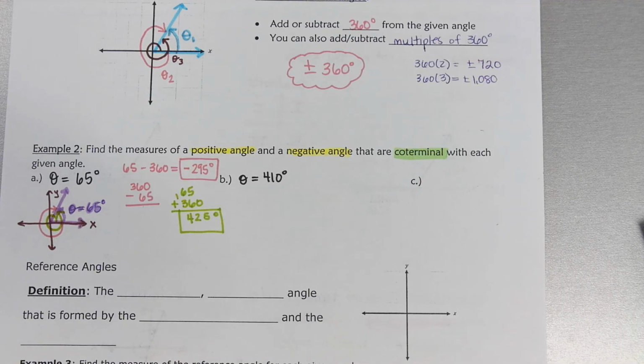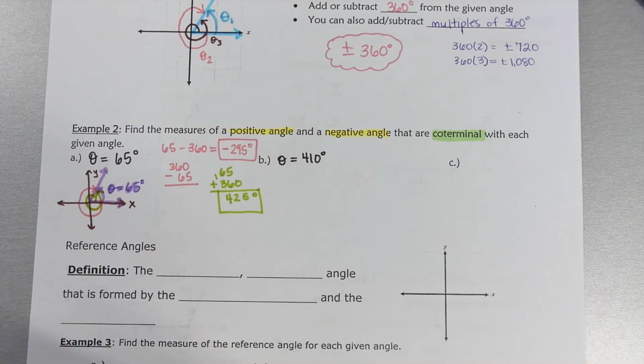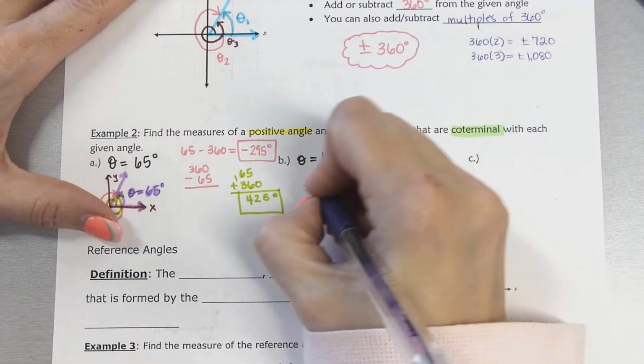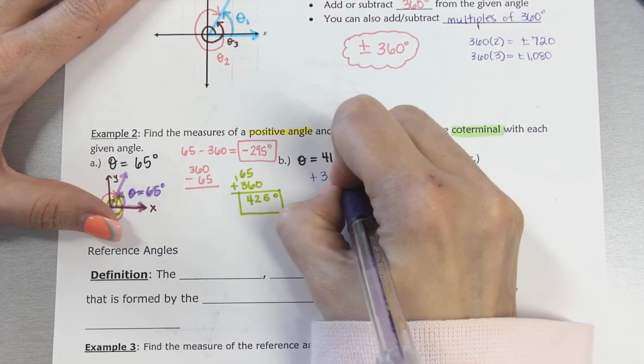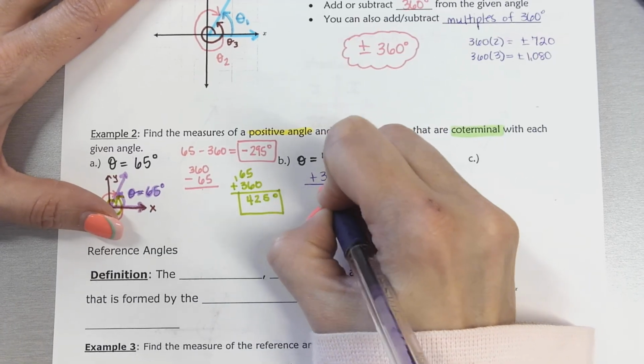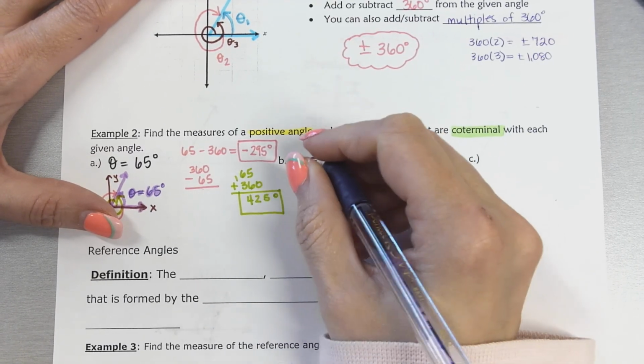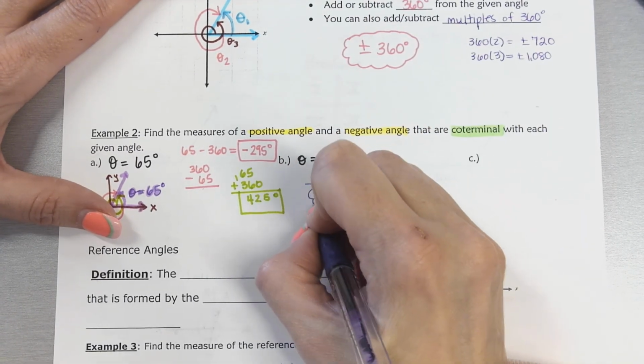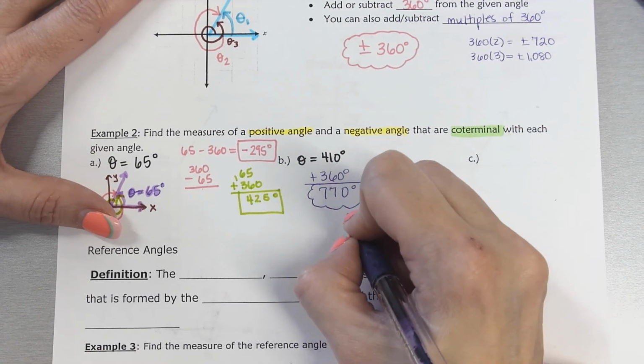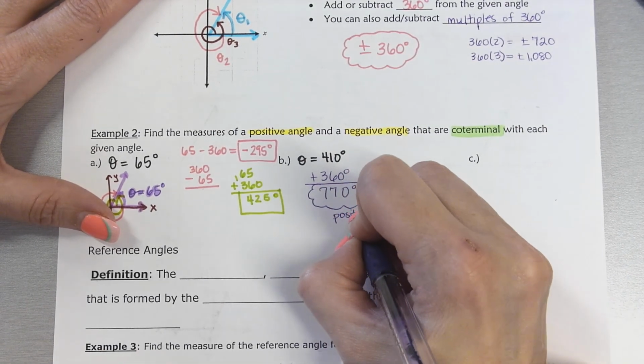Alright, so this one should have gone pretty quickly, right? You don't have to subtract first. You could also add first. It doesn't matter. If you added 360 first, then you got 770. Now, please make sure that you are using your degree symbols. I am. I want you to.